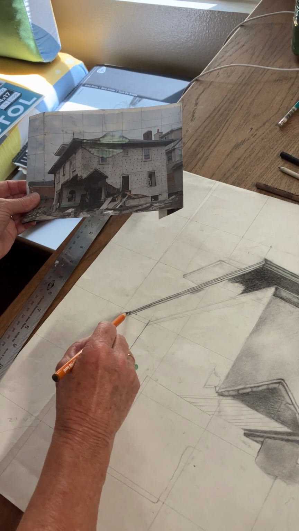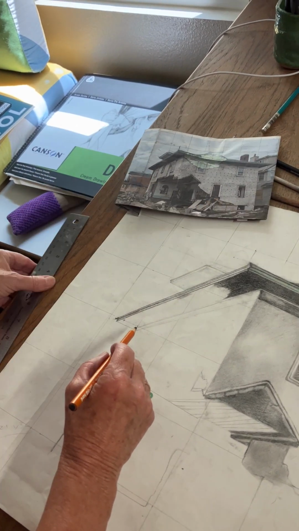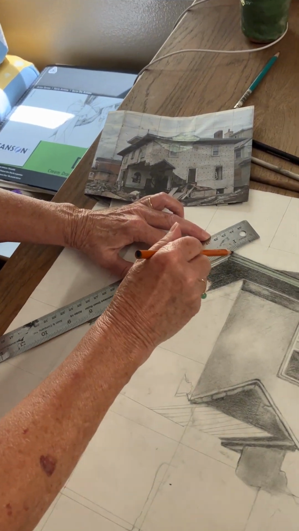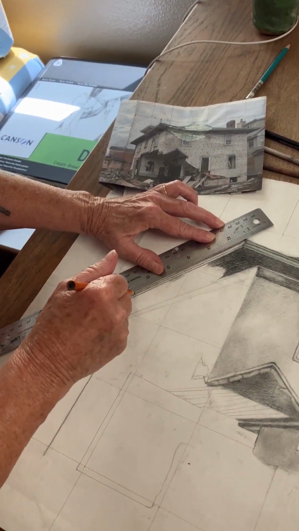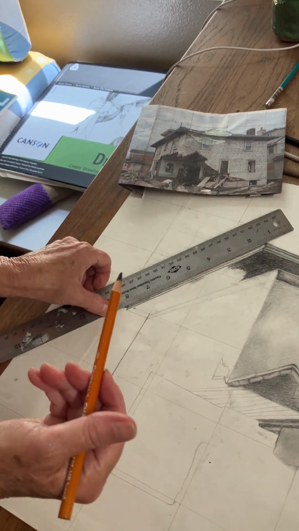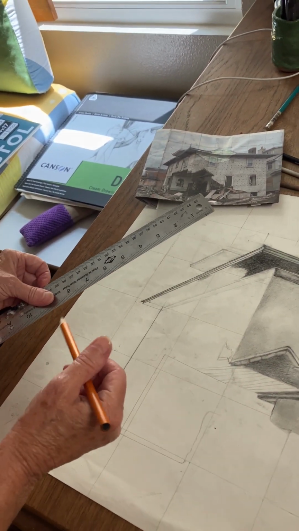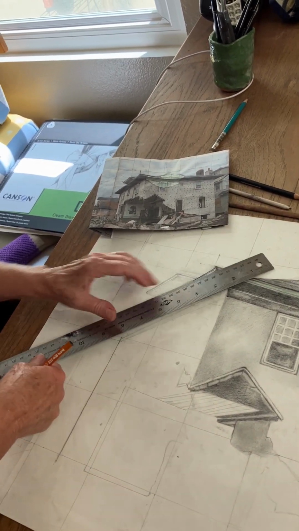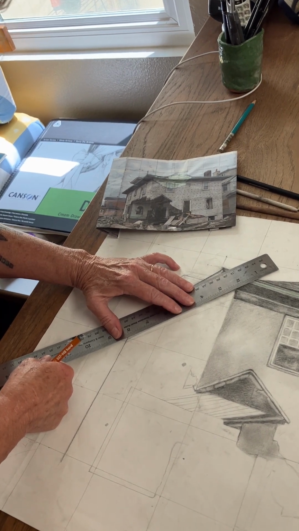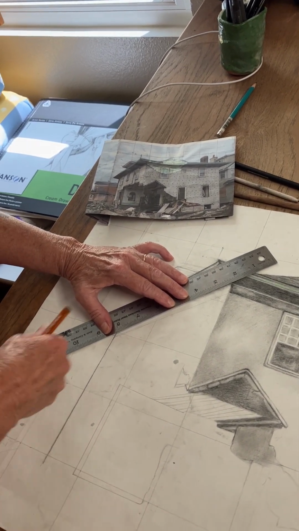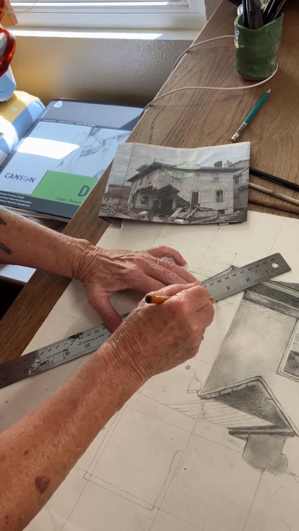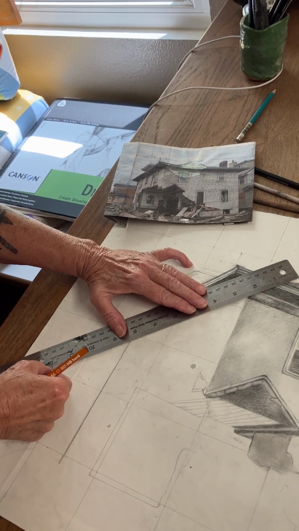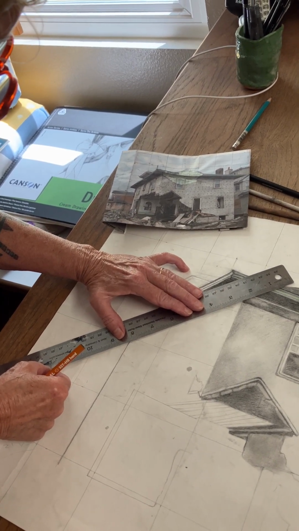I gave myself a mark over here, and then I just laid my ruler down between the 2 points. And you want to use a ruler whenever you're doing linear perspective, and a nice sharpened charcoal pencil, because you need to have clean straight lines for linear perspective. So now I also have one right here, and here I haven't drawn in yet. So I'm just going to line those up again, get my charcoal pencil, give myself a nice clean line. And one more right here.